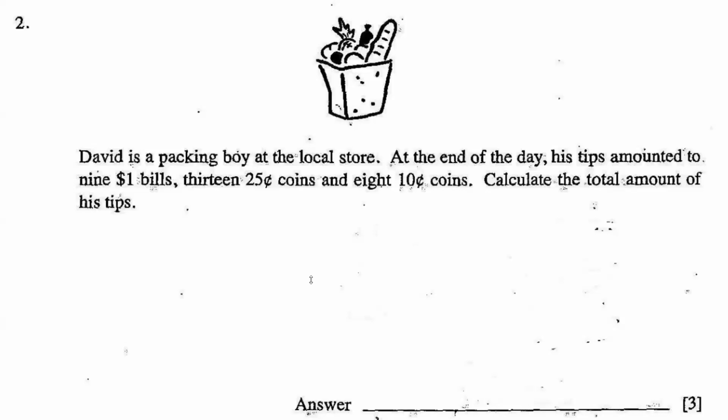David is a packing boy at a local store. At the end of the day, his tips amounted to 9 $1 bills, 13 25-cent coins, and 8 10-cent coins.